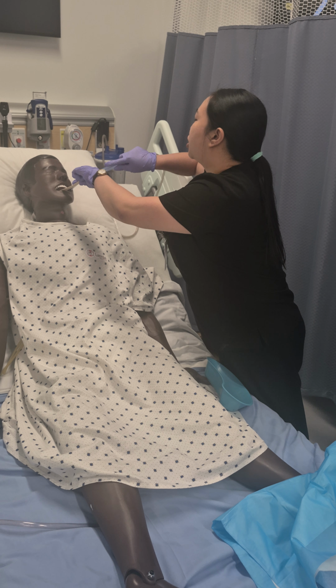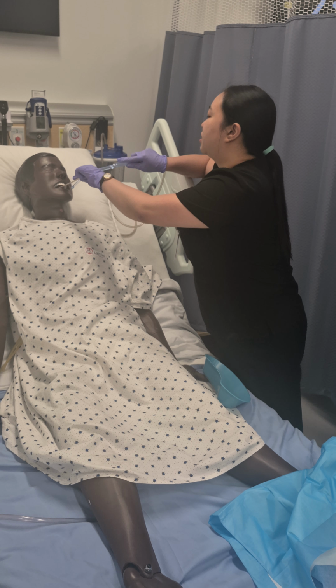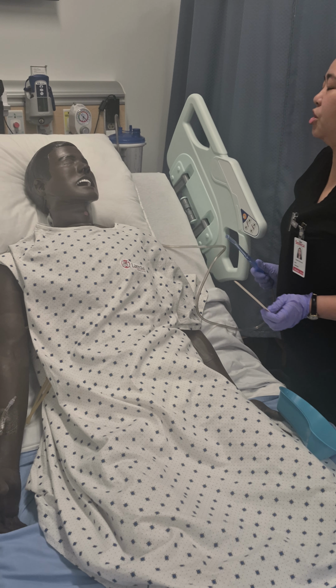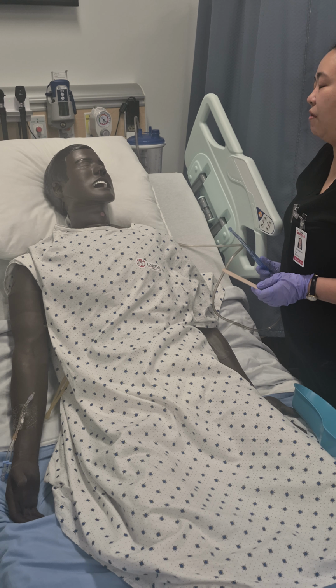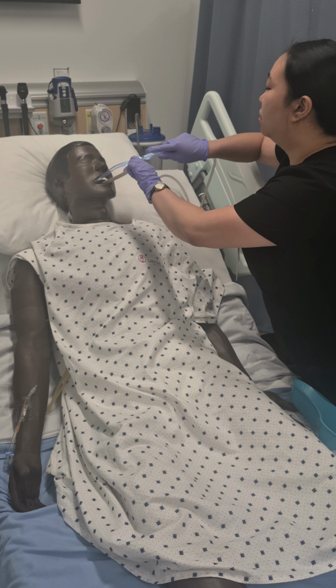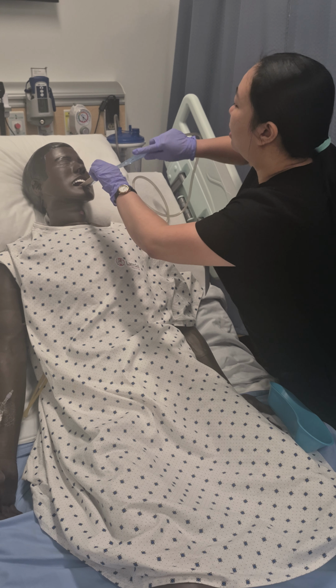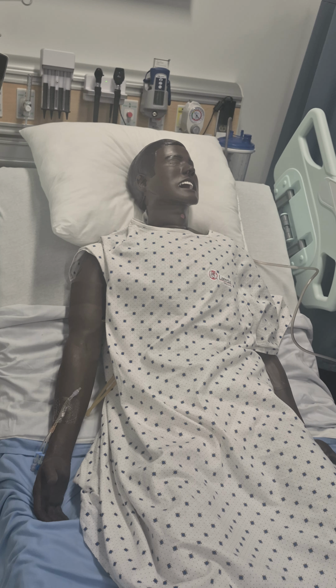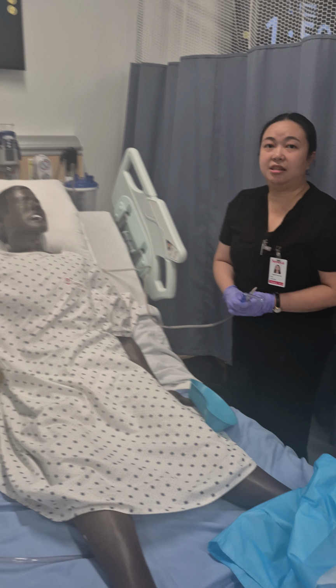I'll go each side of the mouth, under the tongue as well. Okay, then rinse out, and then I'm going to encourage him to do coughing. So can you cough? And there you go. I'll do suction again until all the secretion is removed and there's no more excess secretion present in the mouth. And that's done for the oral suctioning.